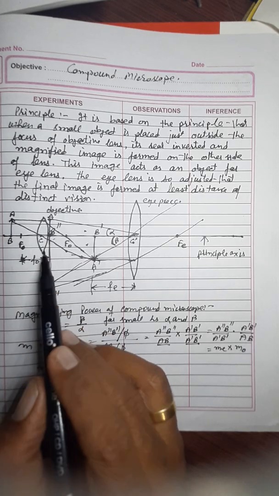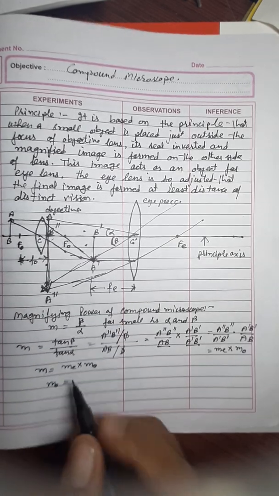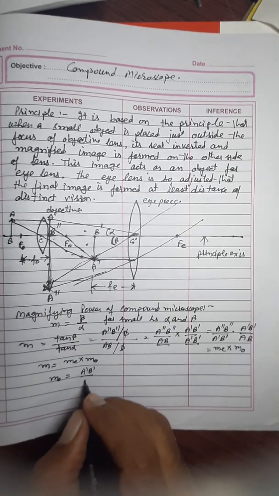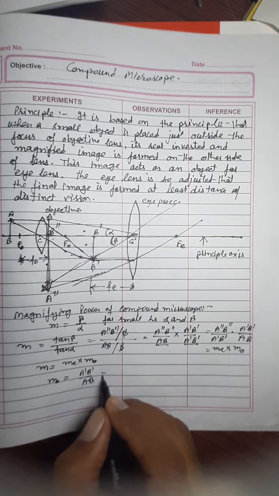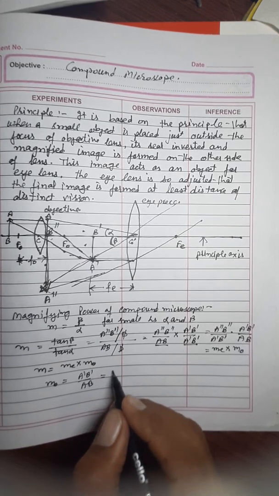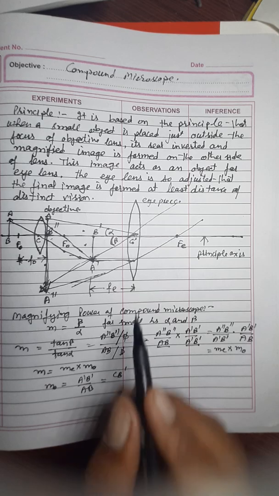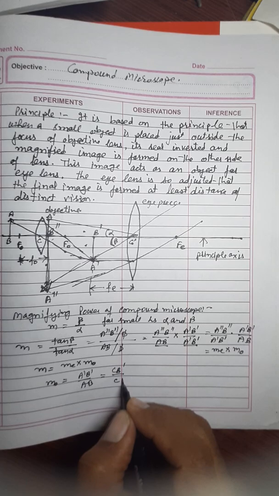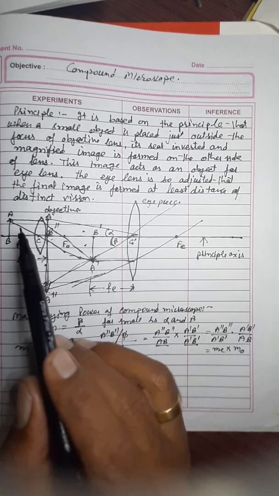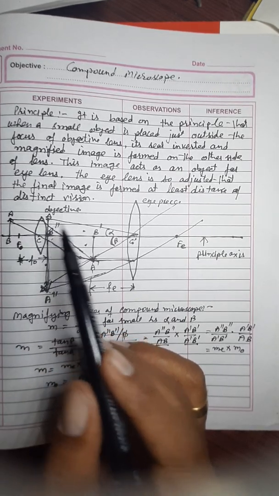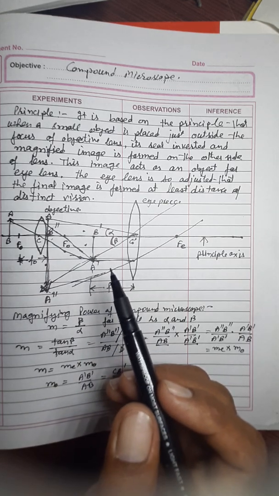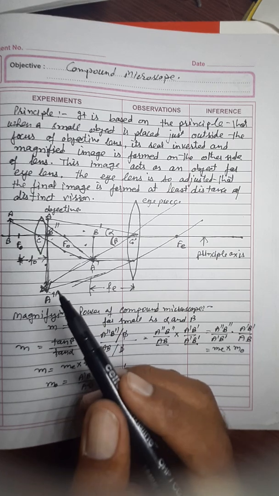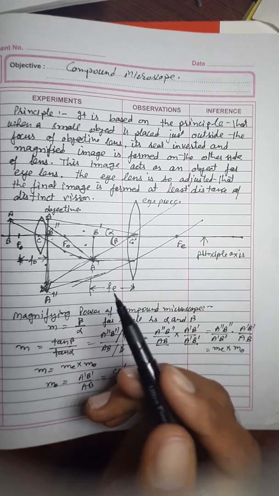For the objective, image A dash B dash divided by object AB equals CB dash divided by CB, because A dash B dash equals CB dash and AB equals CB.